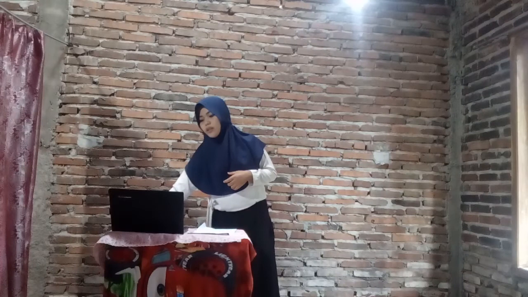Okay. Next, we can know what the goal of descriptive text is. The goal of descriptive text is to describe something. Something can be an animal, human, place, and etc. Or an inanimate object.